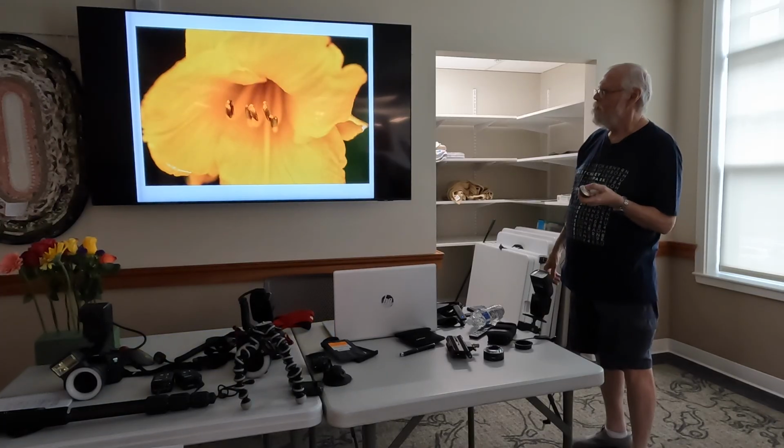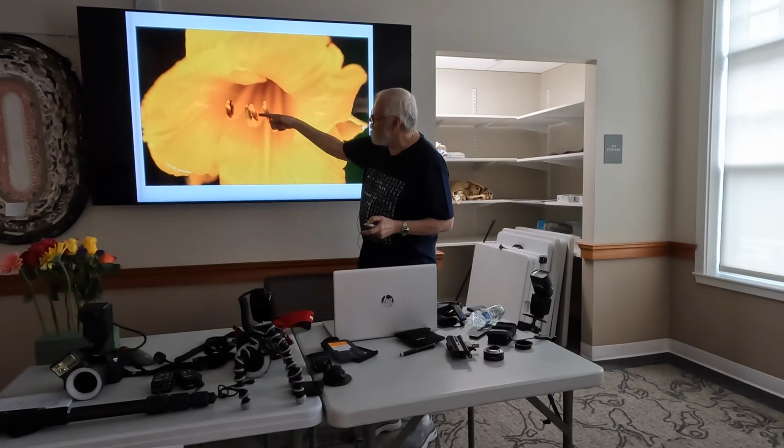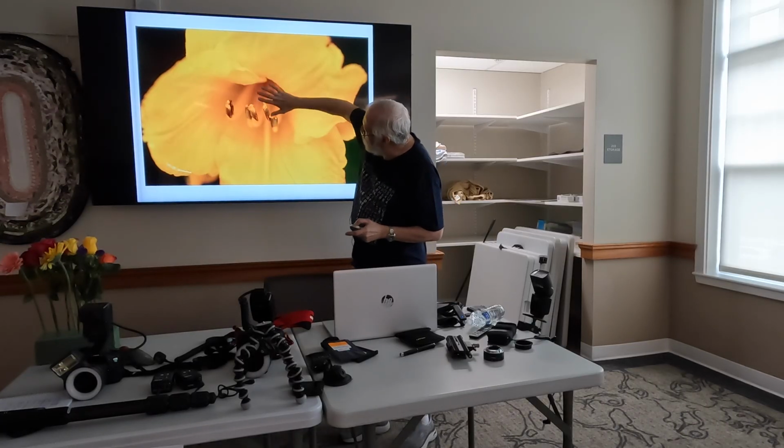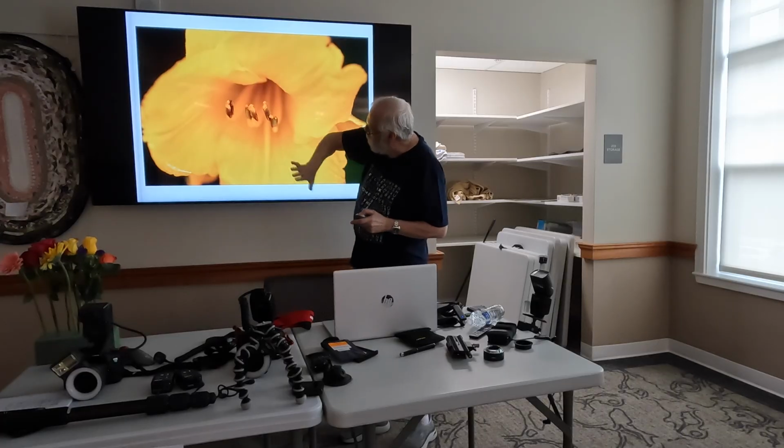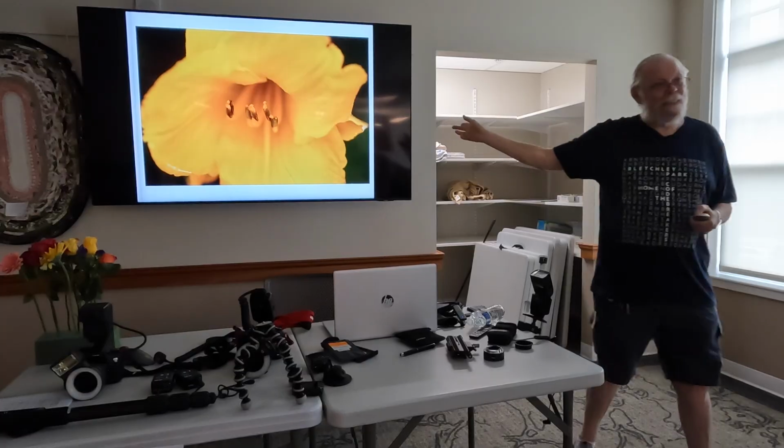Water lilies. See, this is where the stacking would come in. You could focus here, and you would get everything. Focus here, and get everything in focus all the way back. To be honest with you, I like the effect of this, that it's soft.